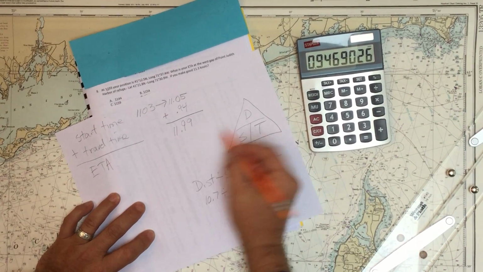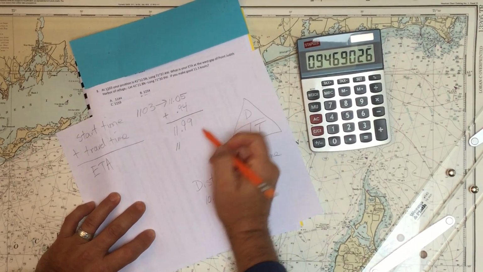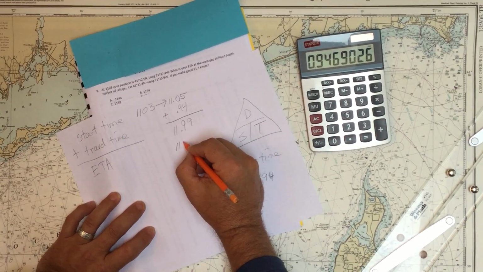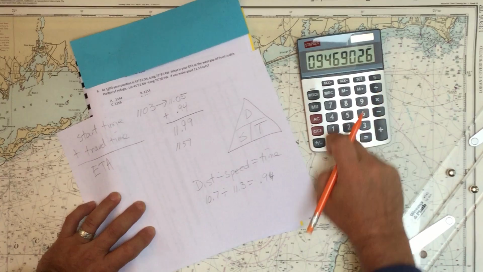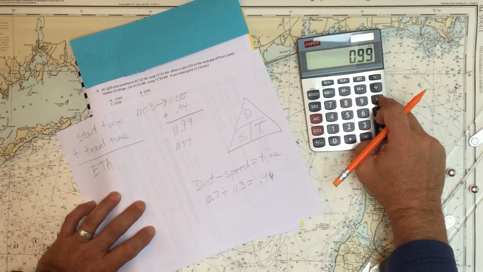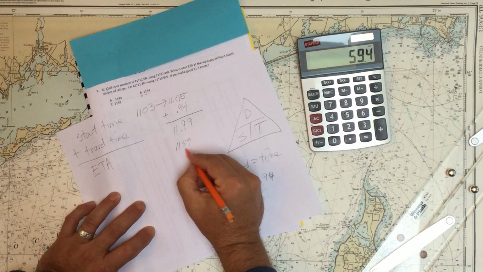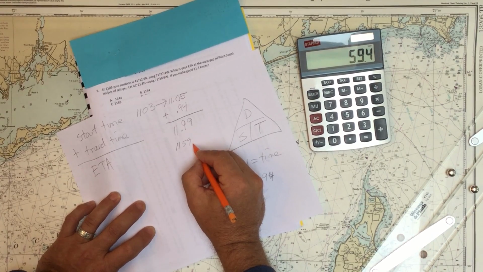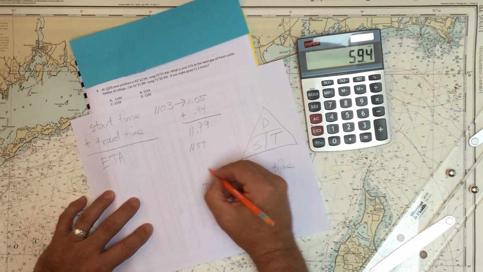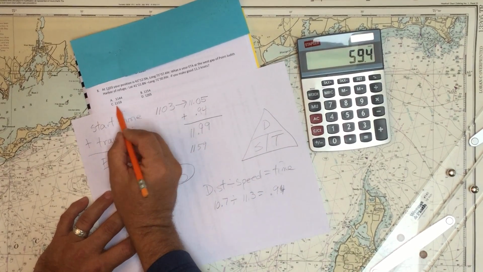The hours aren't going to change, so I'm going to change this into hours and minutes. What do you think 0.99 is? I'm going to guess that's about 59 minutes. Let's see what we come up with. 0.99 times 60 is 59.4 minutes. So let's see, this is number 8. And there it is, 11:59.